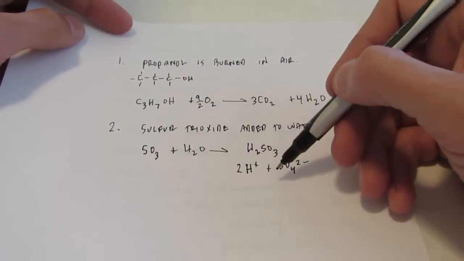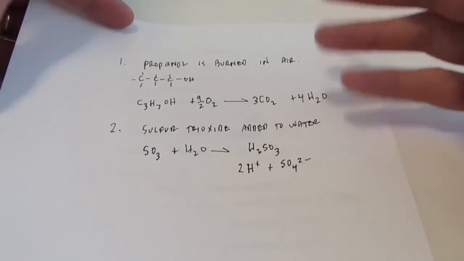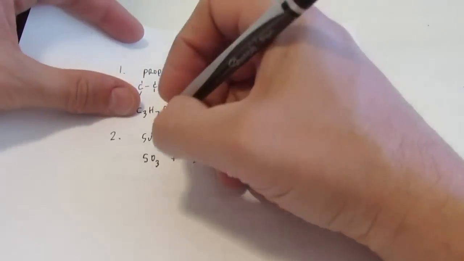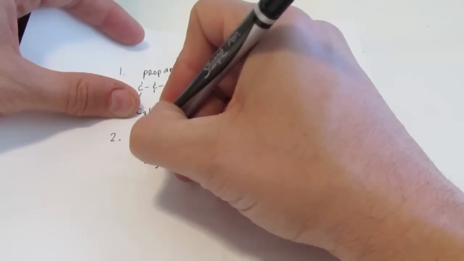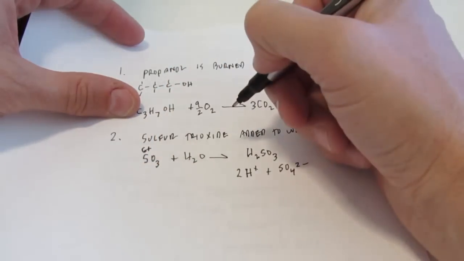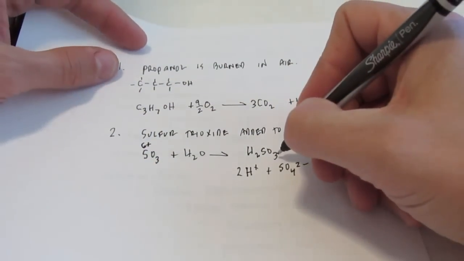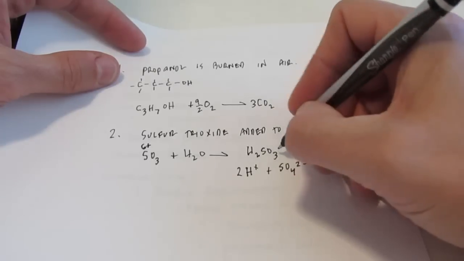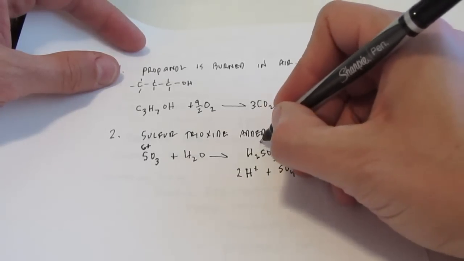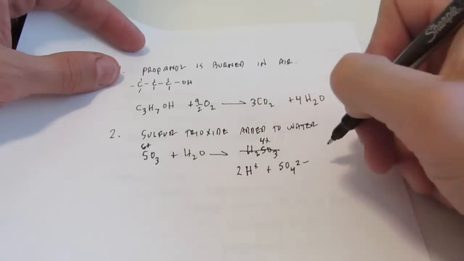Now, which one of these are correct? Remember, the oxidation number has to stay the same. So the oxidation number of sulfur on this side is 6 plus. Remember, each oxygen is 2 negative. On the other side, the oxidation number of this sulfur, we have 6 negatives, 2, would be 4 plus. So I know it's not that.